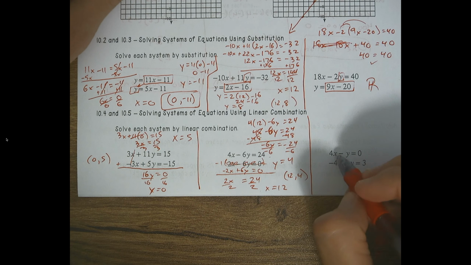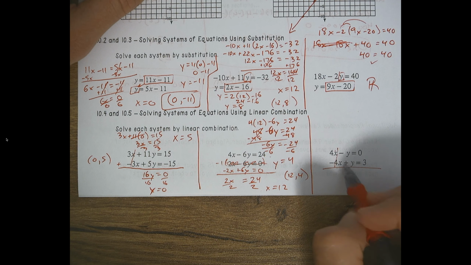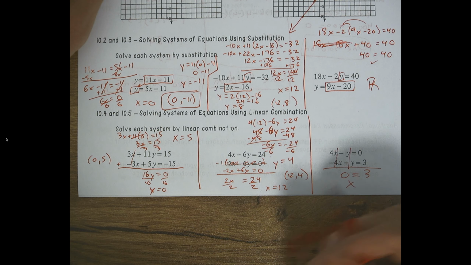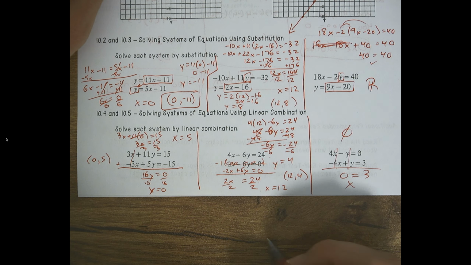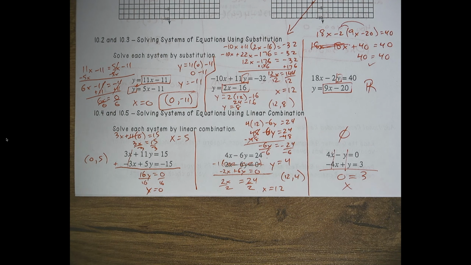Okay, and the last one is set up to cancel. And in fact, you'll see the x's and the y's cancel. So x's, 4 and negative 4, cancel. Negative y, positive y, cancel. I cannot leave this side of the equal side blank, so it is a 0. And when I combine these, I get 3. Now that is not true. 0 does not equal 3, and so this is no solution. If these were to cancel and you had something that was true, like 0 equals 0, then that would be all real numbers.